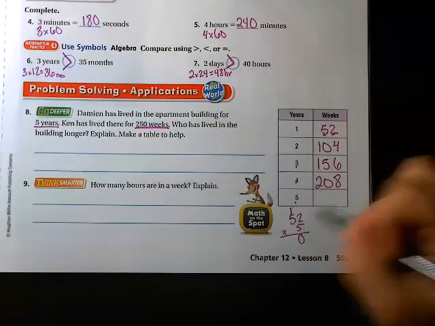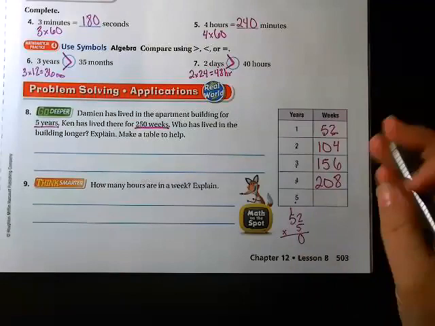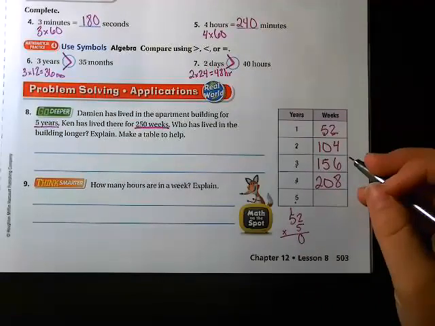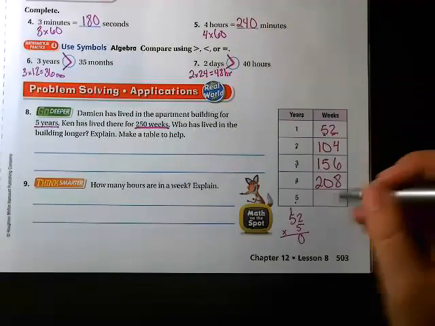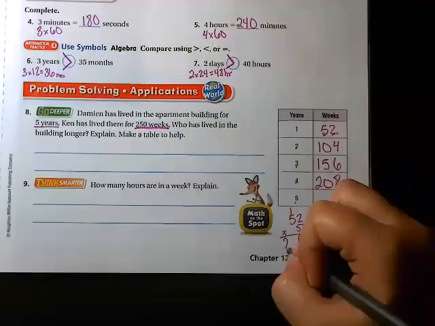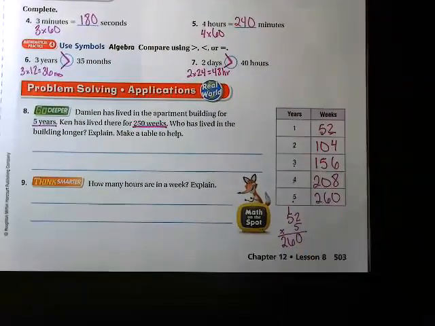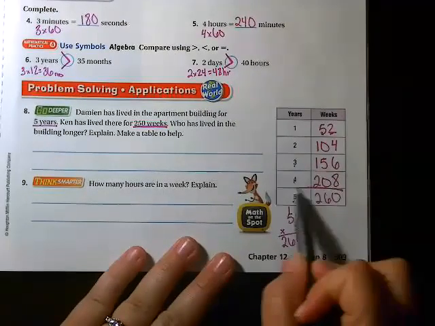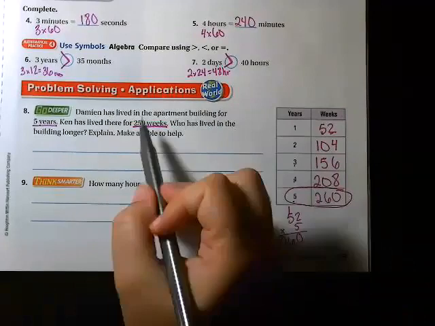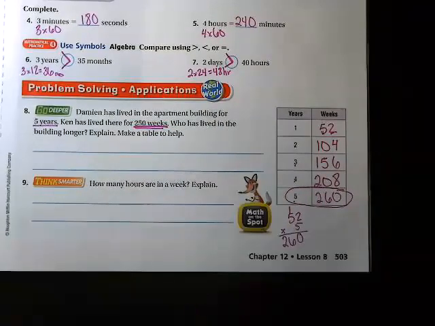And I have 5 times 5 is 25. Plus 1 more makes 26. So if you guessed that it was going to go over, you are correct. So 5 years is 260 weeks, which is more than 250.